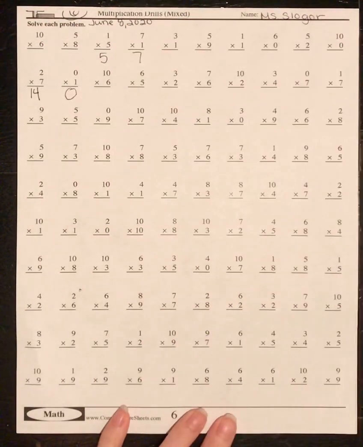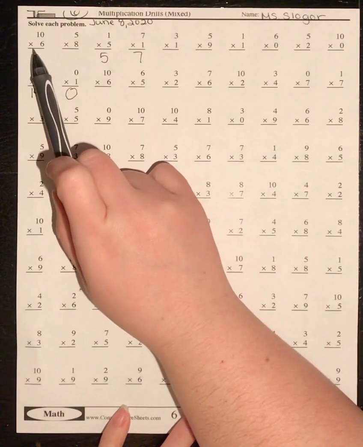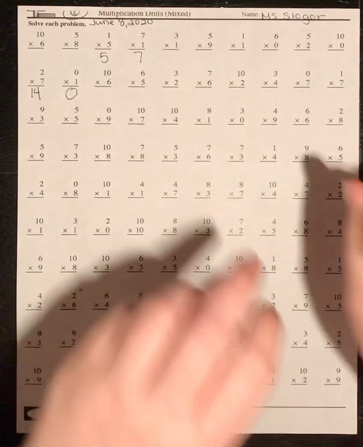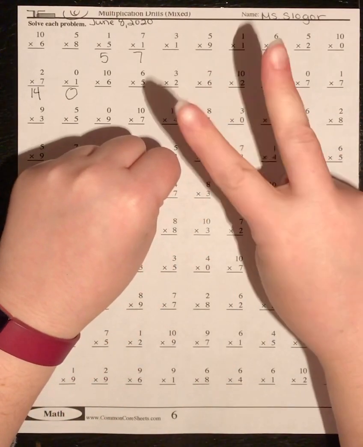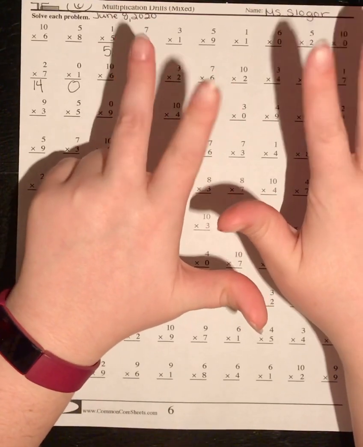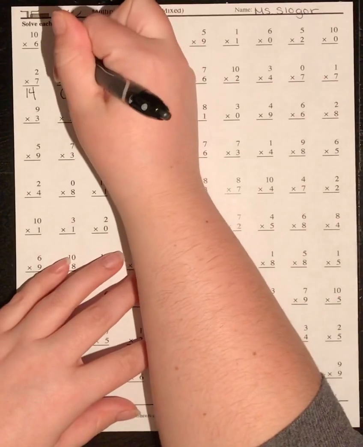You can also do 5s. So here we've got row 1, column 2, 5 times 8. So we can skip count by 5s 8 times: 5, 10, 15, 20, 25, 30, 35, 40. So 5, 8 times is 40.